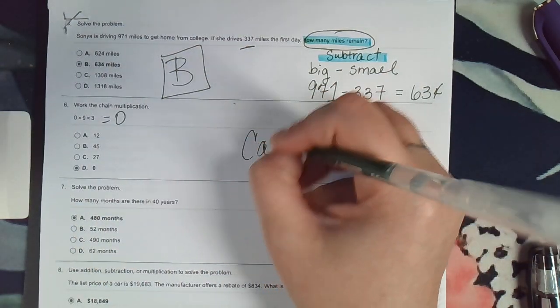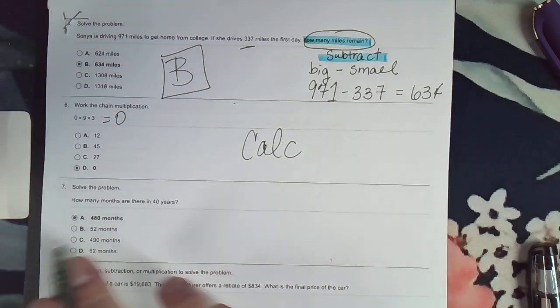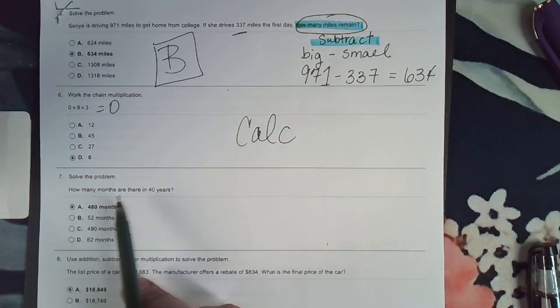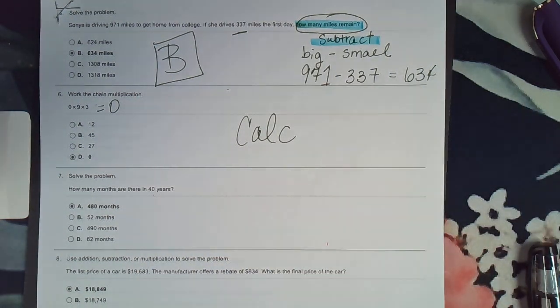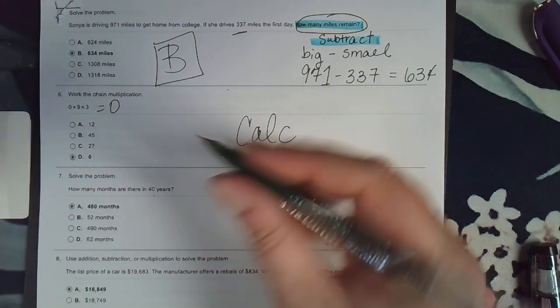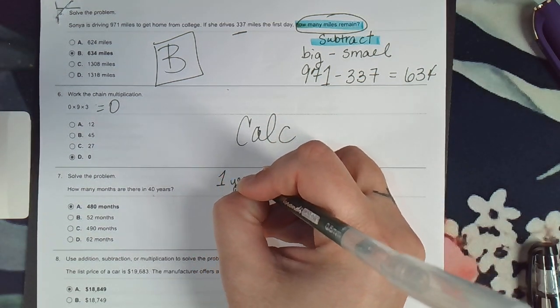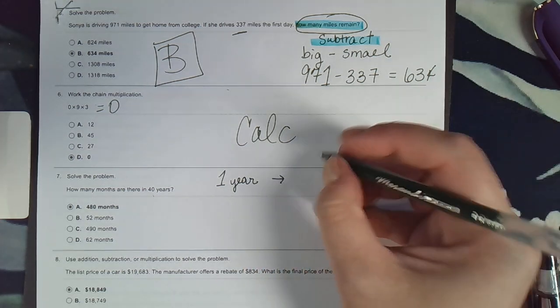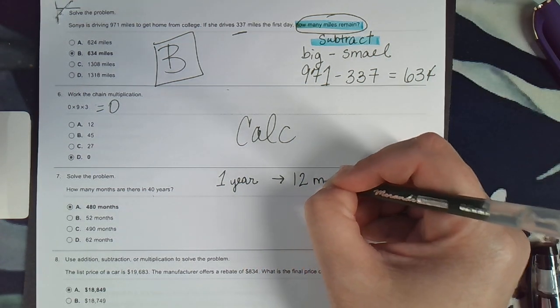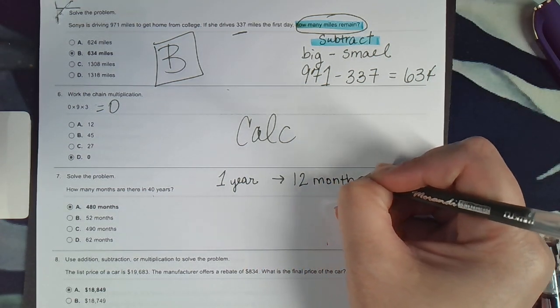So on that one, we just put it in the calc. Okay, number 7. It says how many months are there in 40 years? Well, let's see here. What about 1 year? How many months are in there? 12 months.